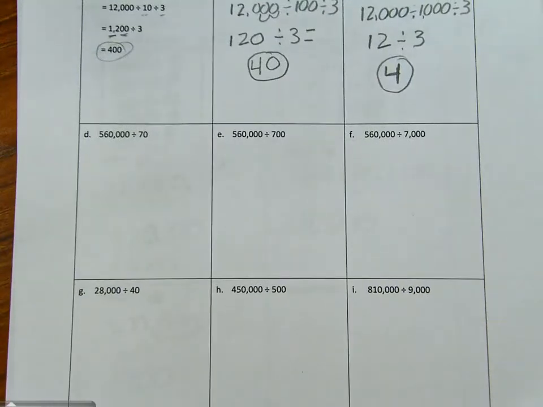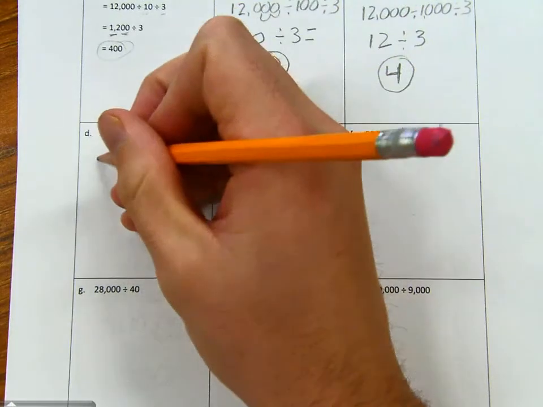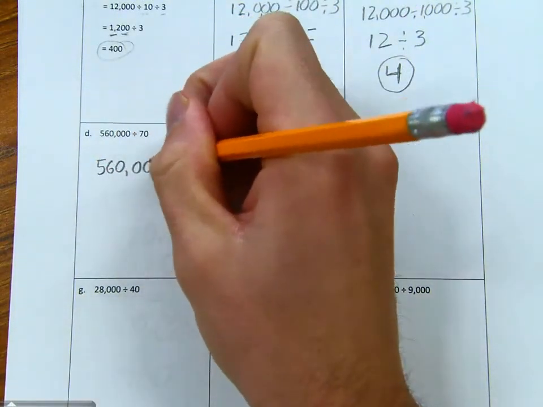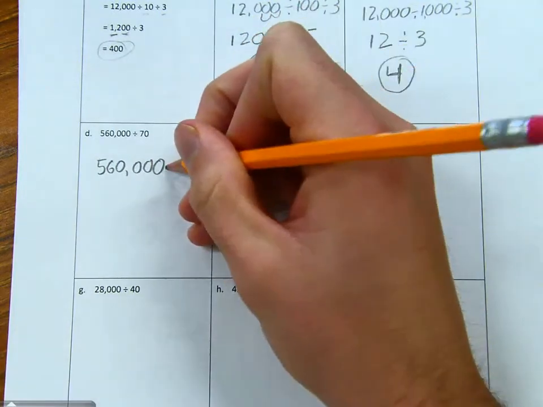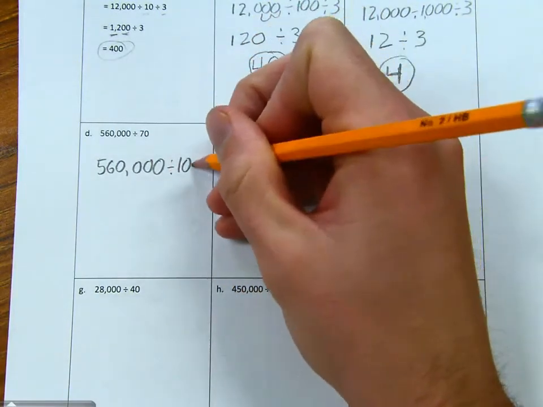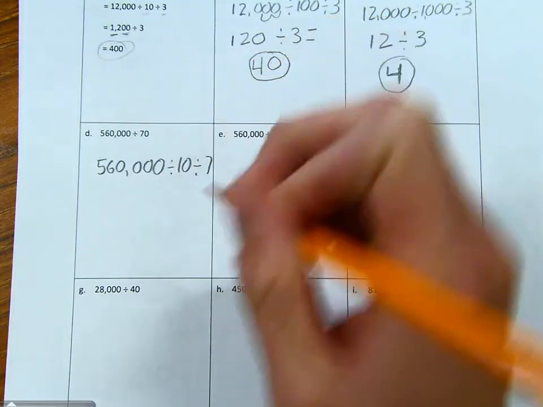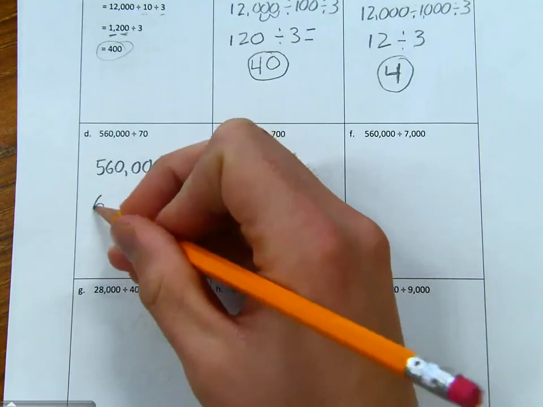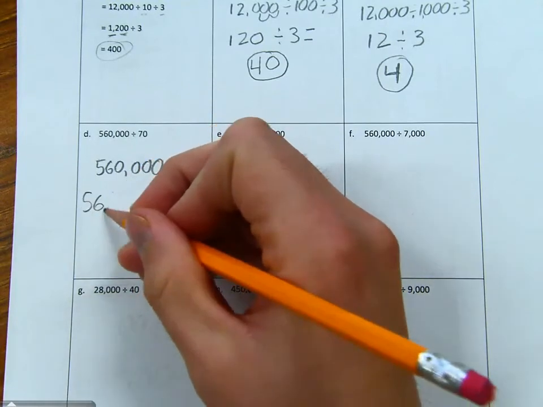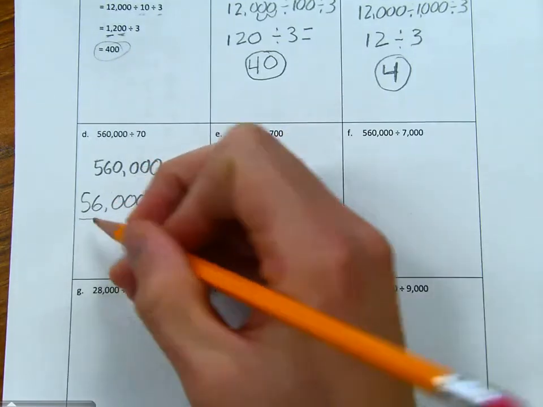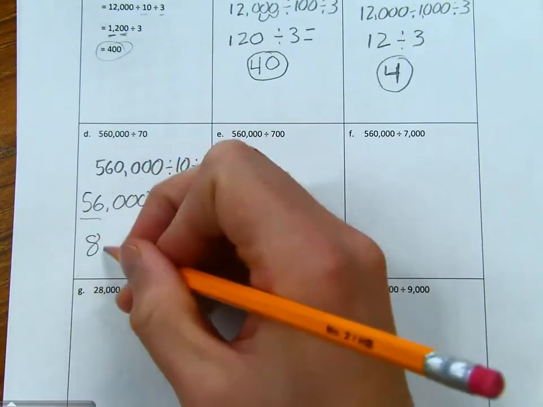Now we can do this with larger numbers as well. If we do 560,000 divided by 70, well, we can change that to 560,000 divided by 10 divided by 7. 560,000 divided by 10 is 56,000. Then we divide by 7. 56 divided by 7 is 8.